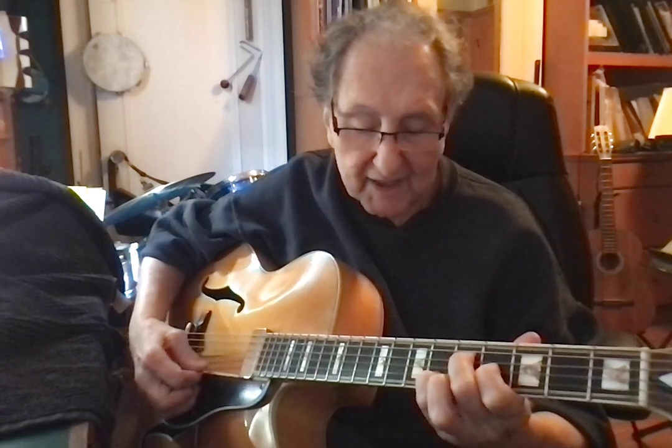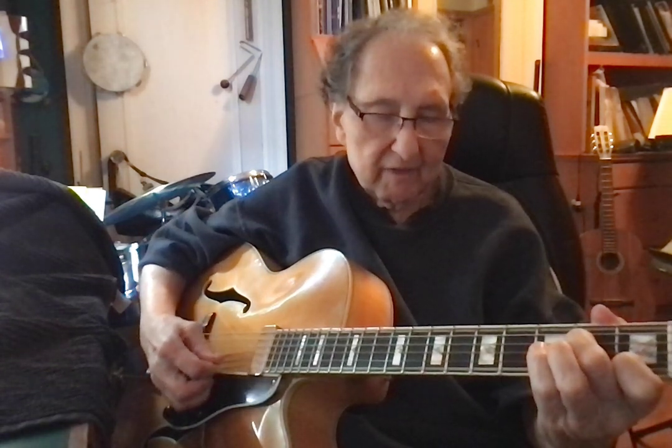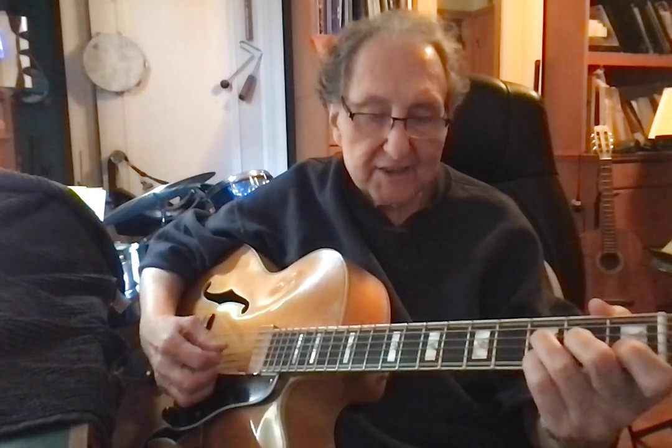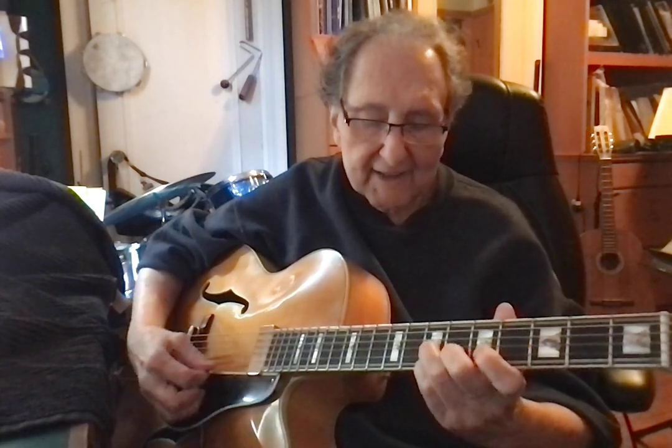B diminished, and C. Now, that's a true C scale in triads, but when you listen to it, it really doesn't have that root note on them. So this is root position. I'm going to go to this first inversion. So it puts the C on top. So then it sounds like this. Now that sounds like a C scale because the roots are on top.